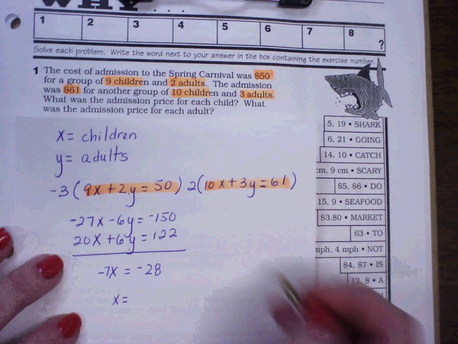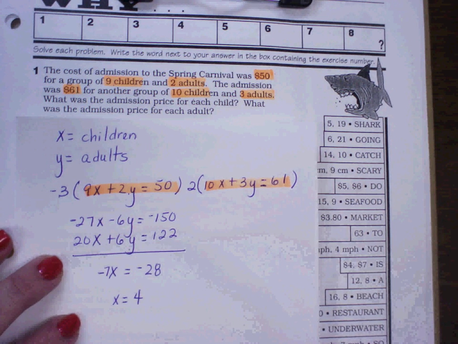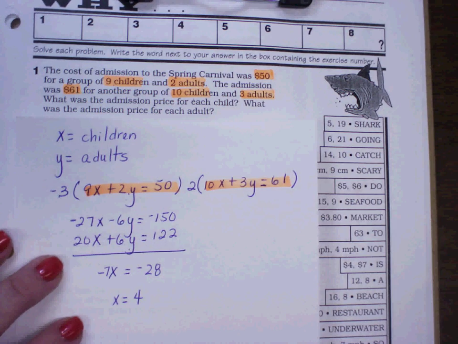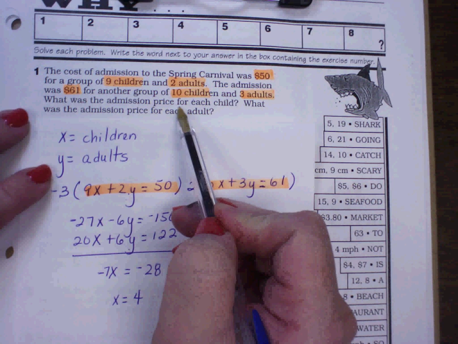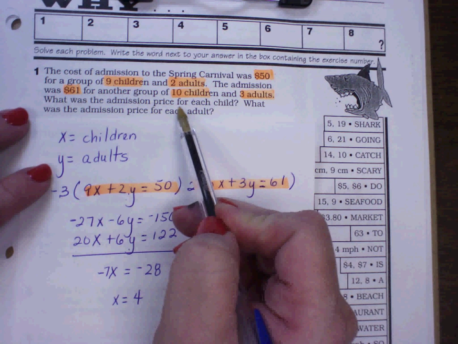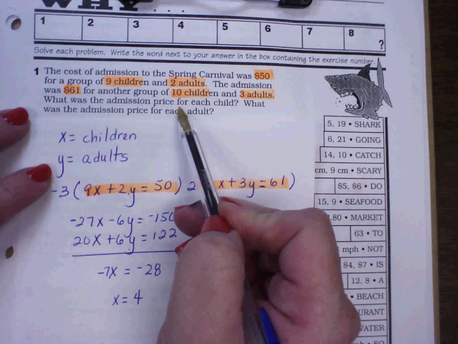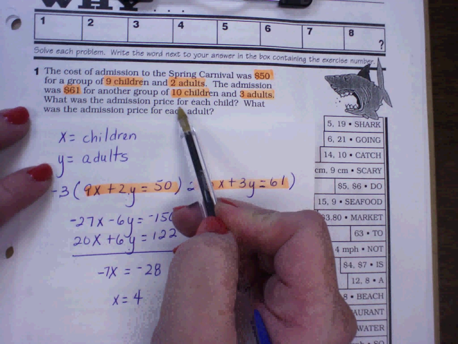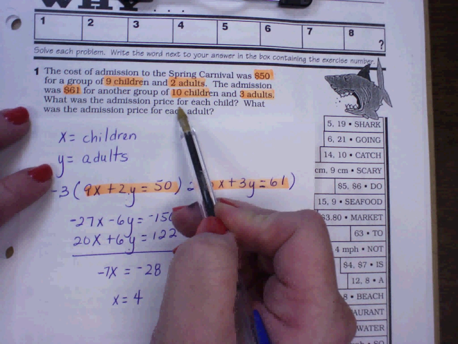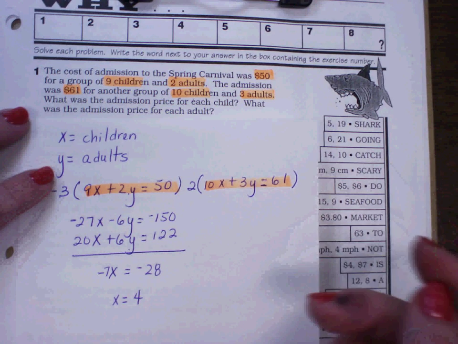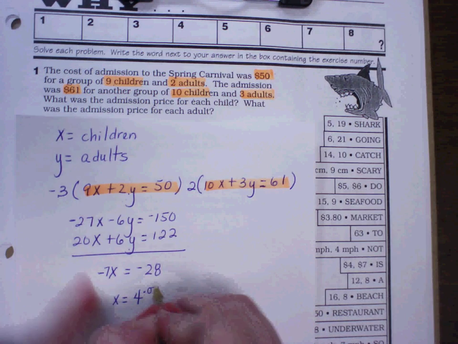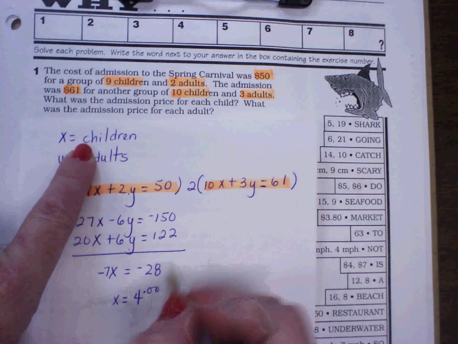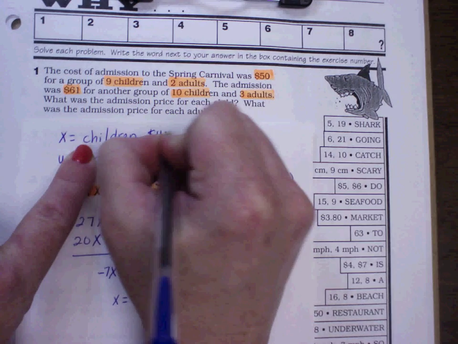4. Not -4. First of all, you're looking for the admission price. Can the admission price be -4? That means they're going to give you $4 for you to enter? Because you're not paying anything if it's -4. Right? So this means that it's $4 for the children to get in. Now I've got to figure out the adults.